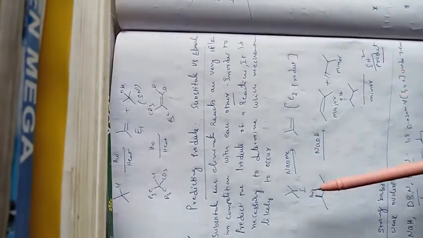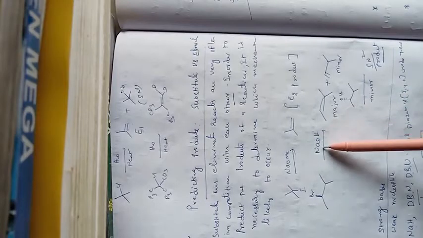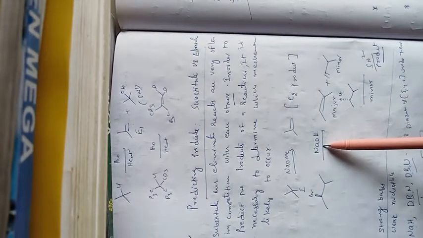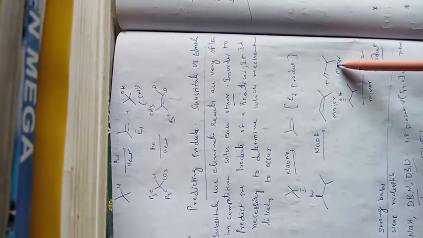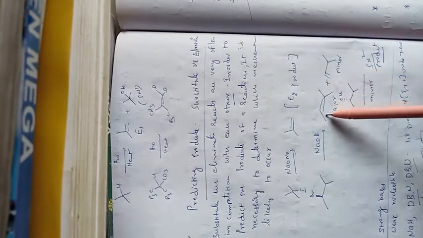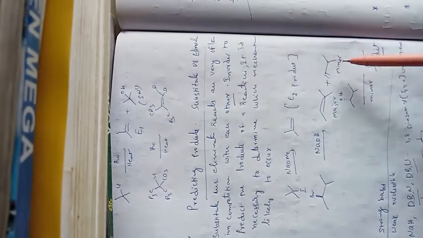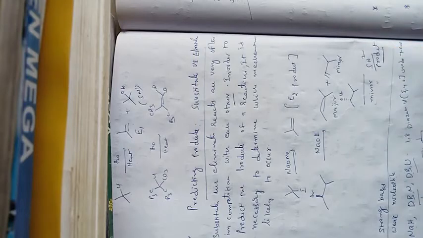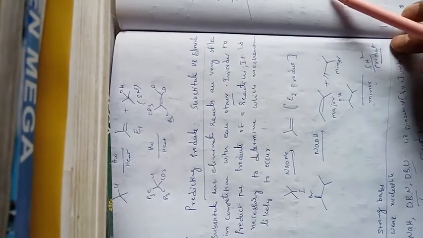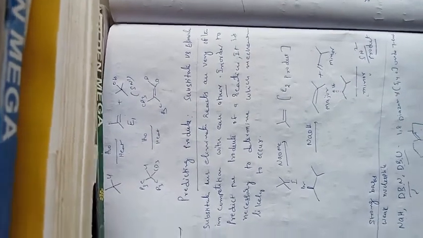And this is a secondary alkyl halide. Sodium hydroxide can also act as a strong base and strong nucleophile, so elimination is predominant. The more substituted alkene is the predominant product and the less substituted one is the minor product, whereas substitution is also minor. So sometimes it is very difficult to predict, and that's why there are categories.